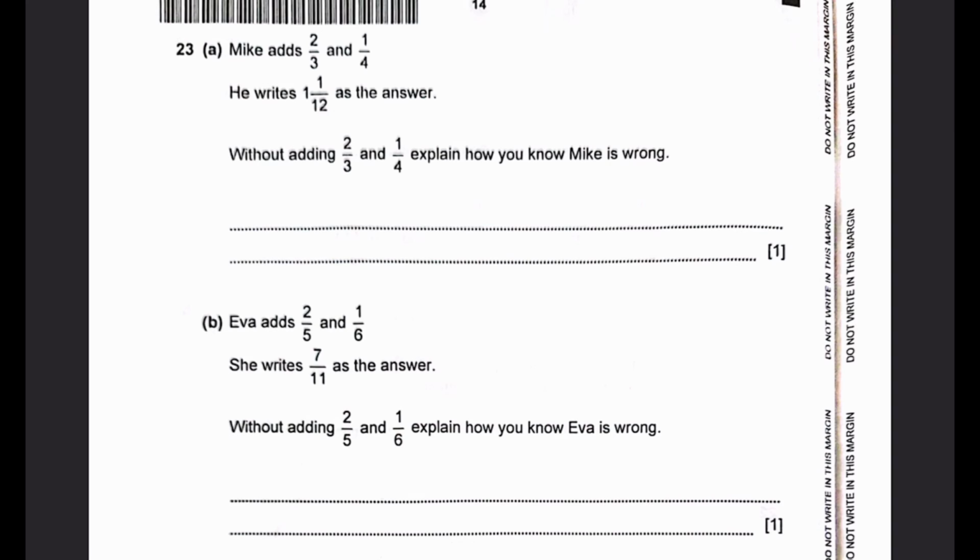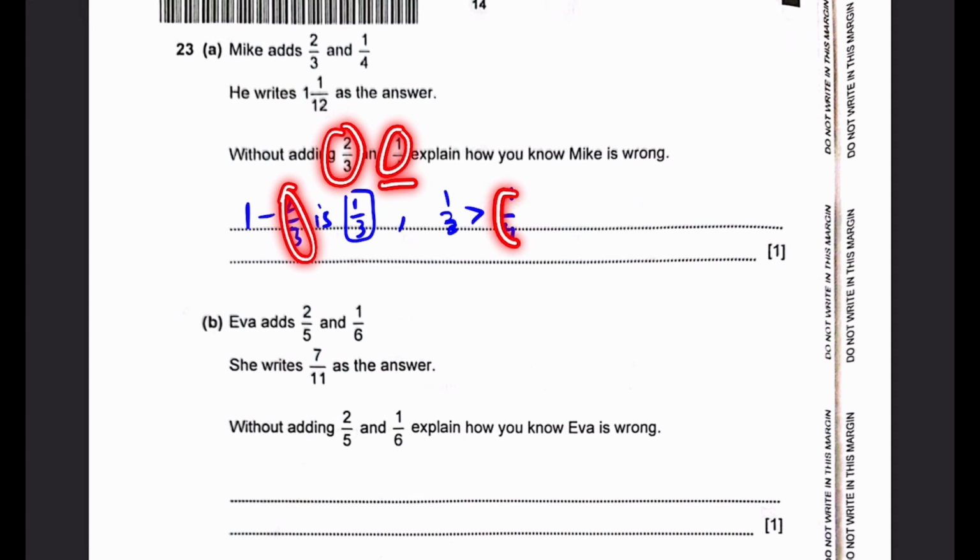Mike adds 2/3 and 1/4. He writes 1 by 12 as the answer. Without adding 2/3 and 1/4, explain how you know Mike is wrong. Okay, so we know that 1 minus 2/3 is 1/3, right? And then 1/3 is greater than 1/4, which is the second value given, right? The first is 2 by 3, and then the second is 1/4.